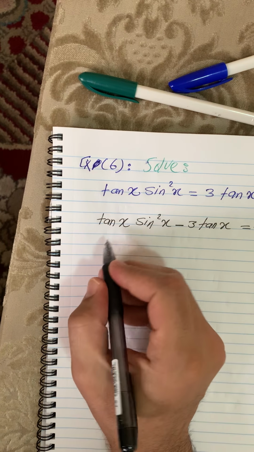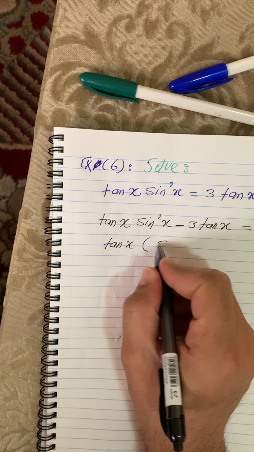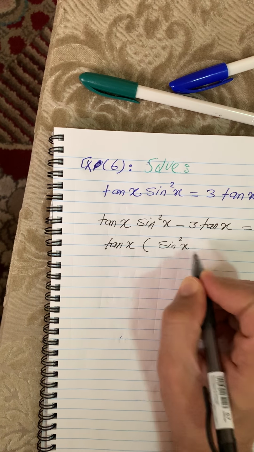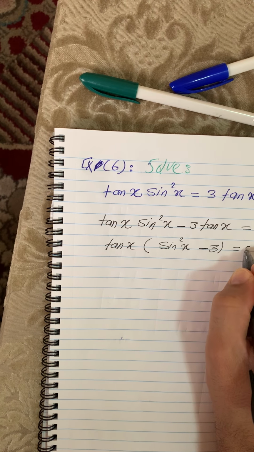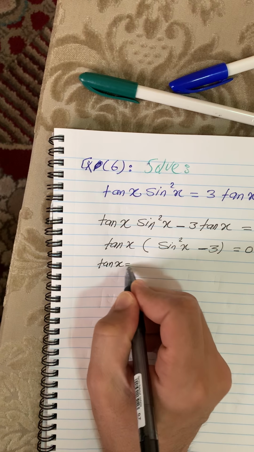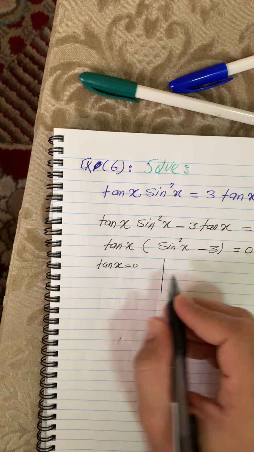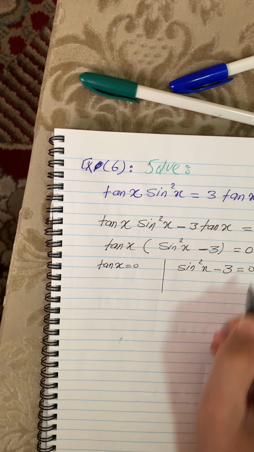We can take tan x common, so I'm going to leave here sine square x minus 3 equals 0. Either tan x equals 0 or sine square x minus 3 equals 0.